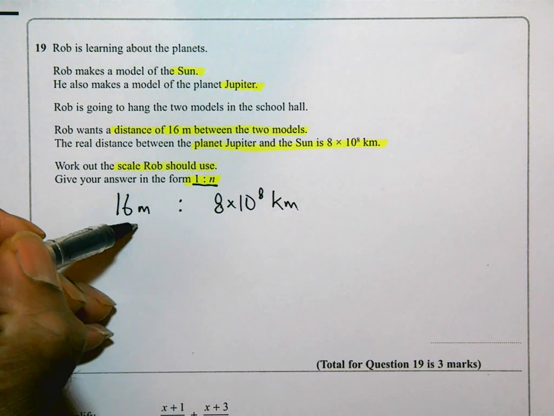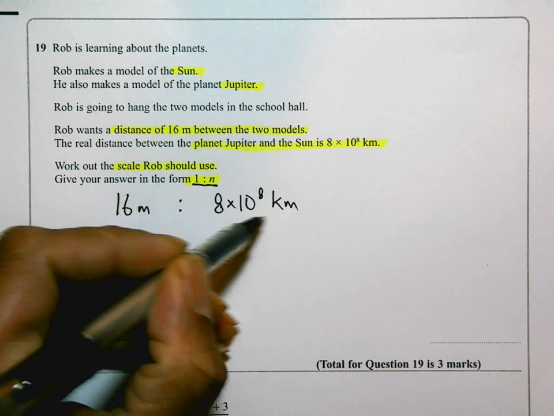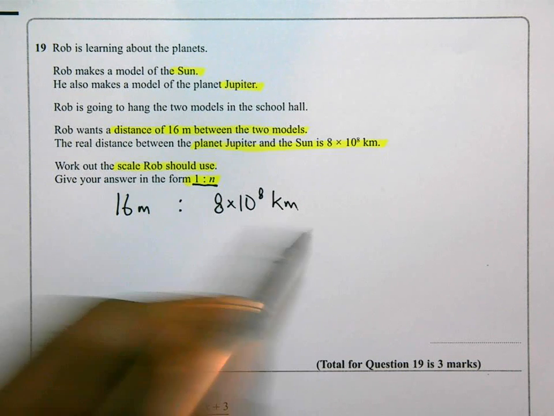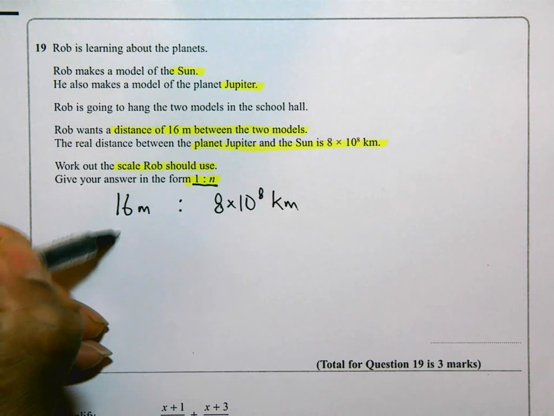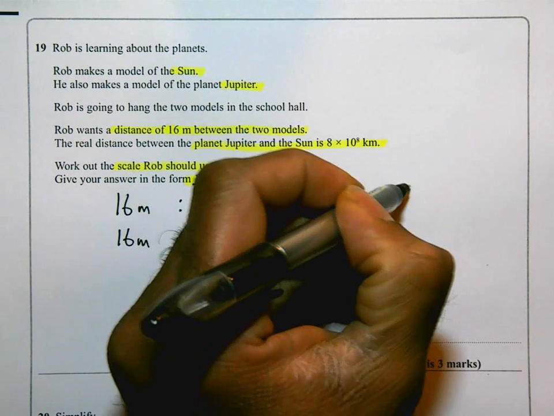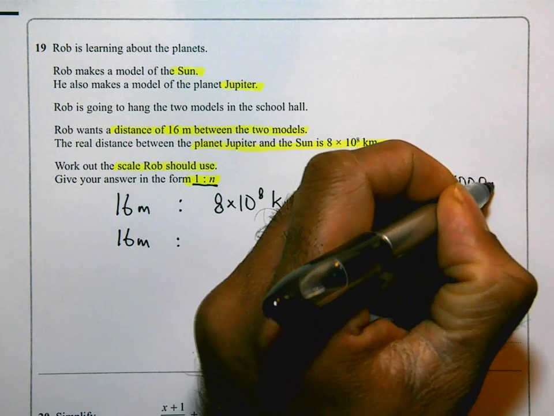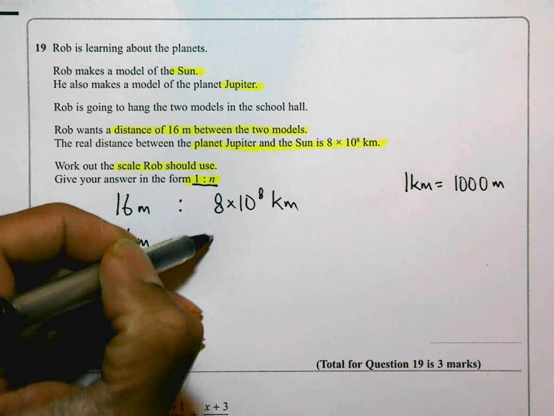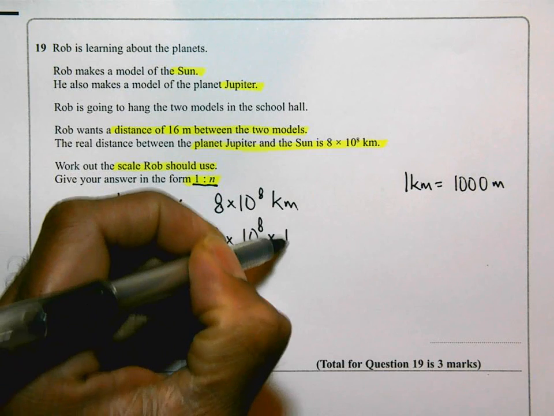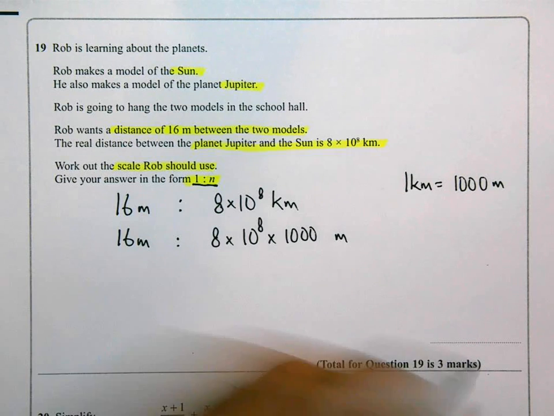Now 16 meters is in meters, but on this side it's 8 times 10 to the 8 kilometers. So I need to make sure that both the units are exactly the same. So I leave that as 16 meters, and on this side I'm going to put that 1 kilometer represents 1,000 meters. So what that means is 8 times 10 to the 8 times 1,000 would now be converted into meters. So now on both sides I have the same units.